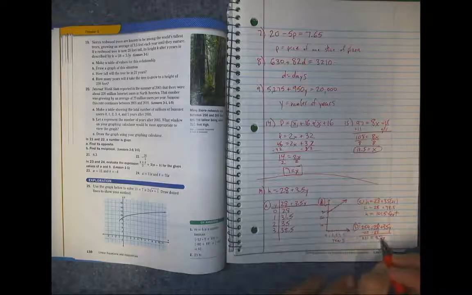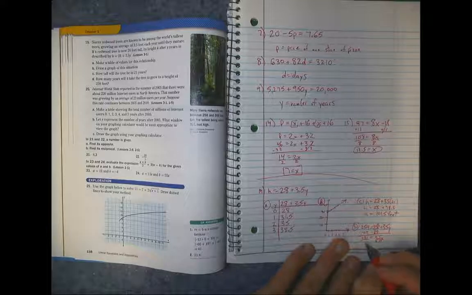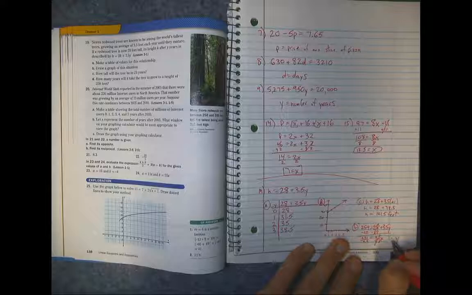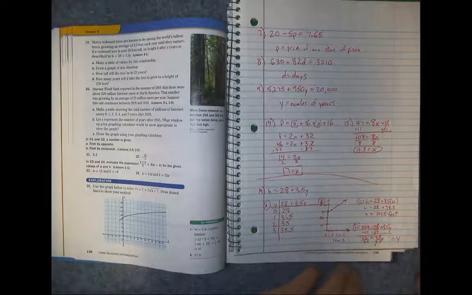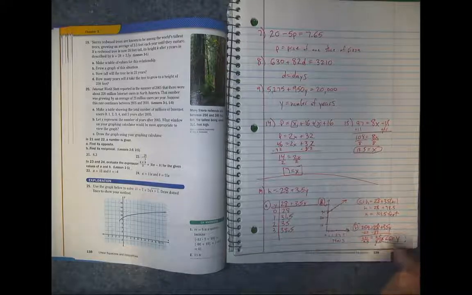This is 3.5 times y. So to reverse it, I need to divide. Anything divided by itself is 1, so algebraically I'm just left with y. And 231 divided by 3.5 gives me my final answer of 66. So after 66 years, the height will be 259.